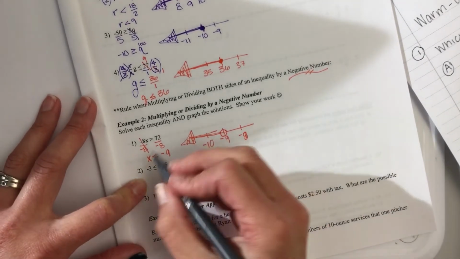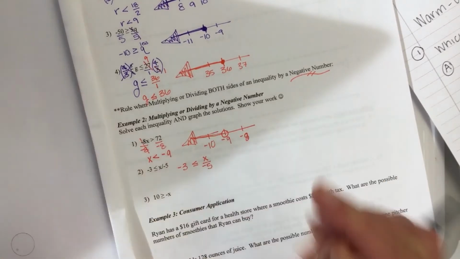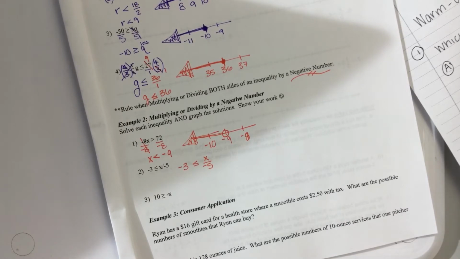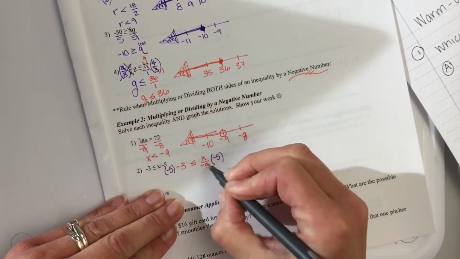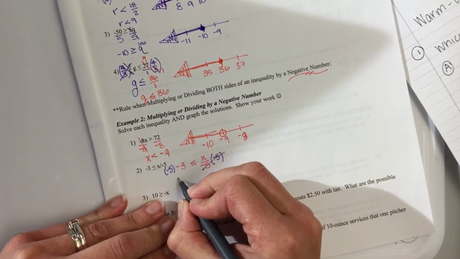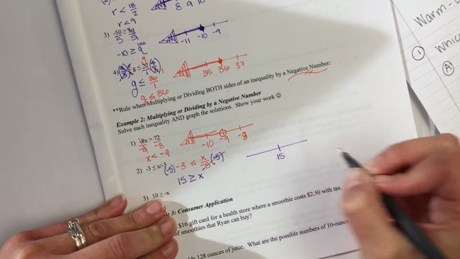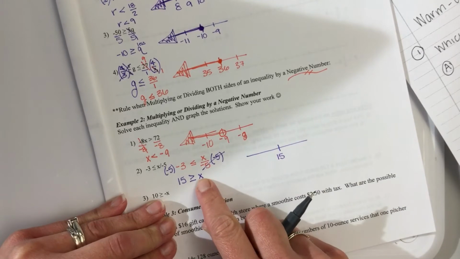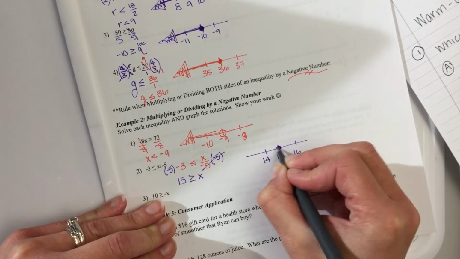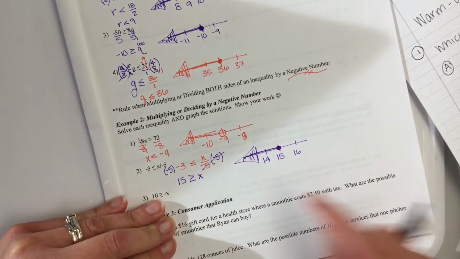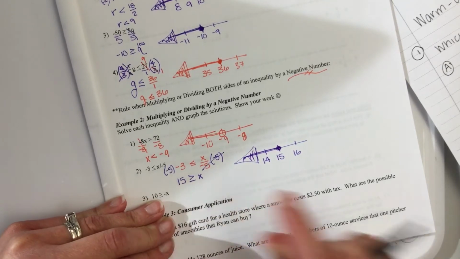Okay. This one, I'm just going to rewrite this so you guys can see it. Negative 3 less than or equal to X divided by a negative 5. X is being divided by a negative, so we need to multiply by a negative 5. This cancels. Negative times a negative is a positive 15. Flip your sign. 15 goes right there. X is smaller than 15, so that would be 14. Closed circle. And anytime you want to check these answers, you could take a number off the side where you shaded. If you put 14 in here, would it make it true? And it does. 14 is smaller than 15.